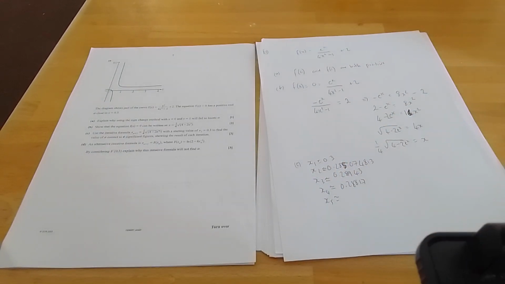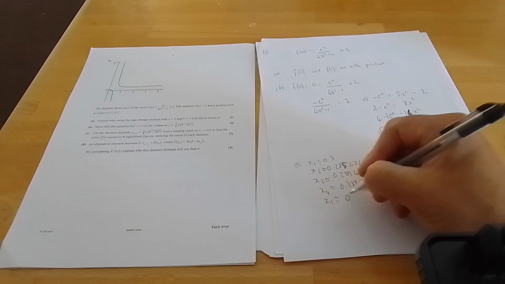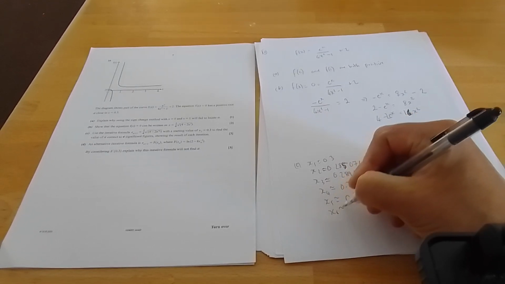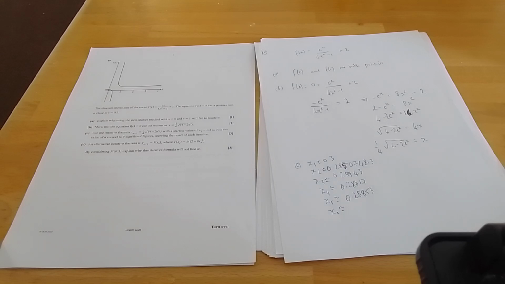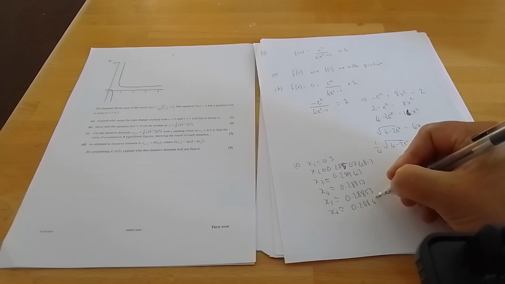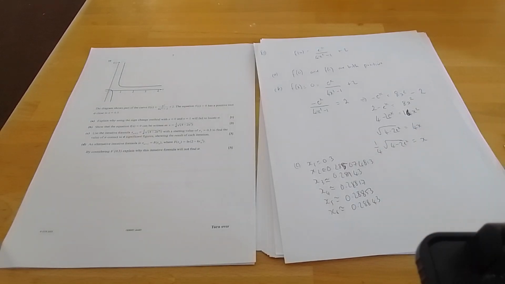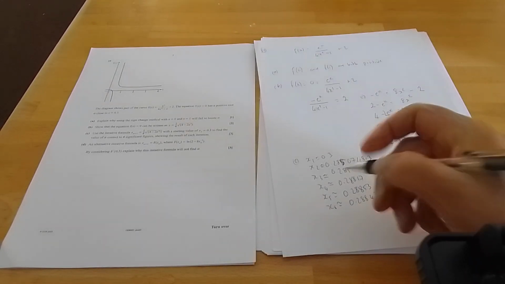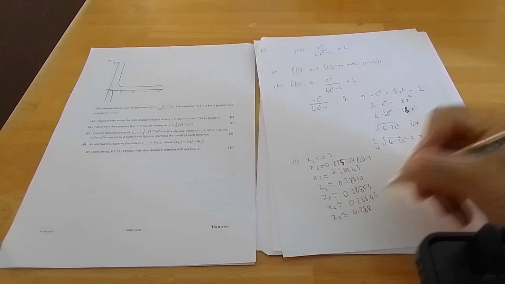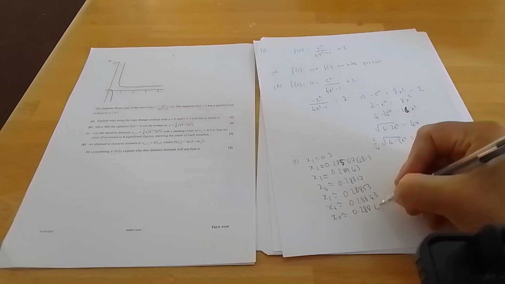Then we'll get 0.28853. Then x6 is 0.28843. So it looks like that last digit is either a 4 or a 5. Then we get x7 is approximately 0.28846.